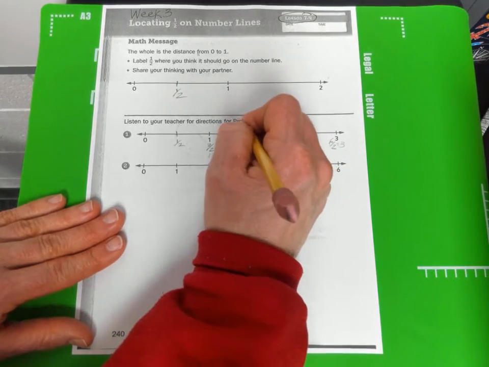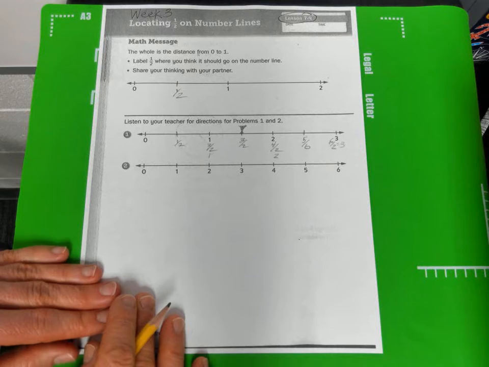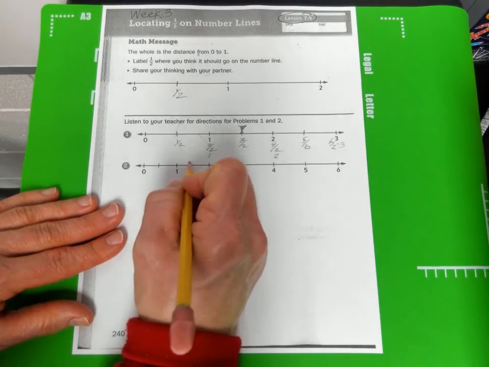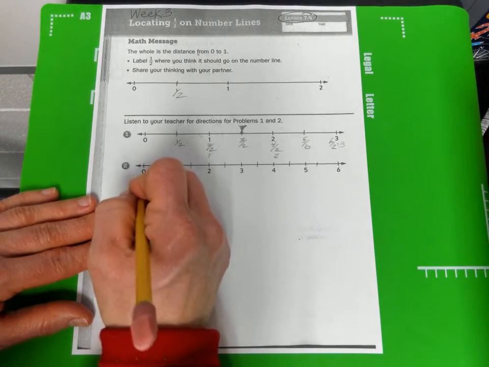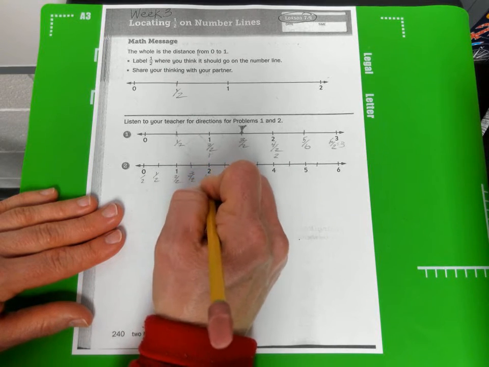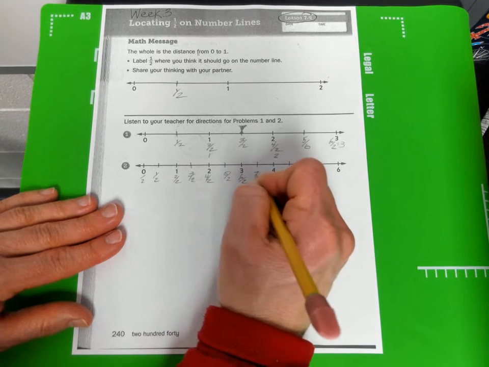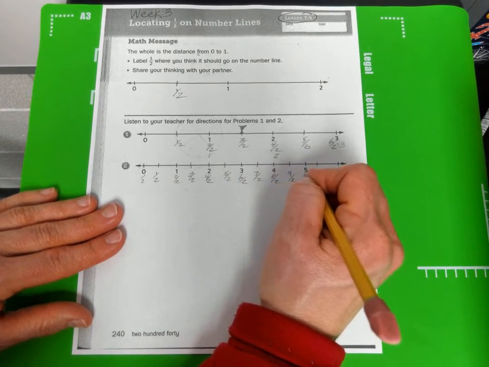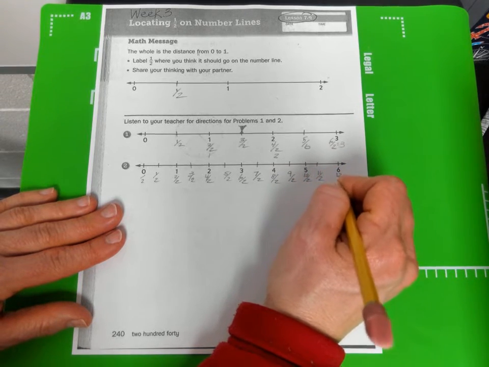You got it right there, and you're going to draw that. To me, it's the upside down triangle. It's that pointer spot. So let's mark these. Half, half, half, half, half, half. Let's label 0 halves, 1/2, 2 halves, 3 halves, 4 halves, 5 halves, 6 halves, 7 halves, 8 halves, 9 halves, 10 halves, 11 halves, and 12 halves.